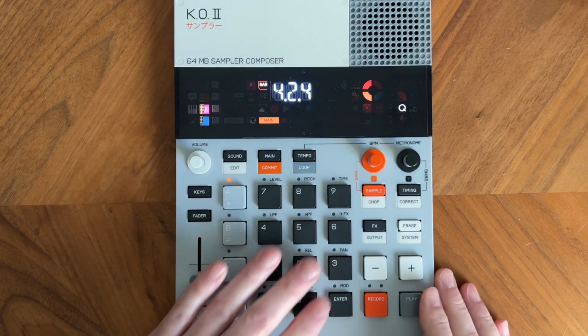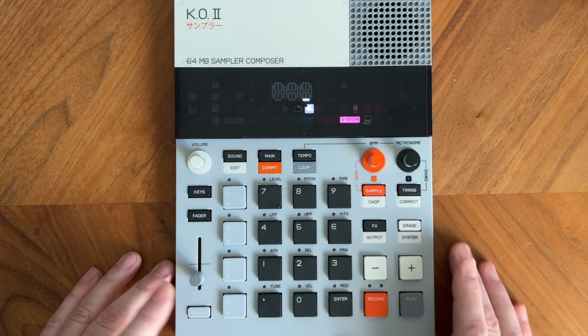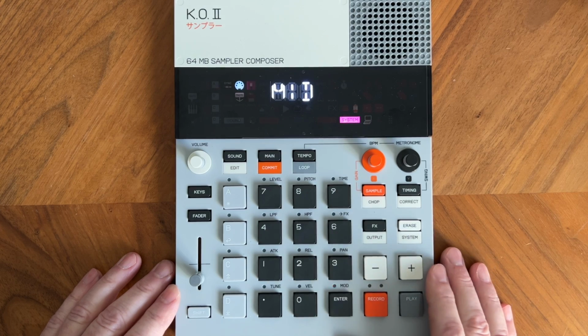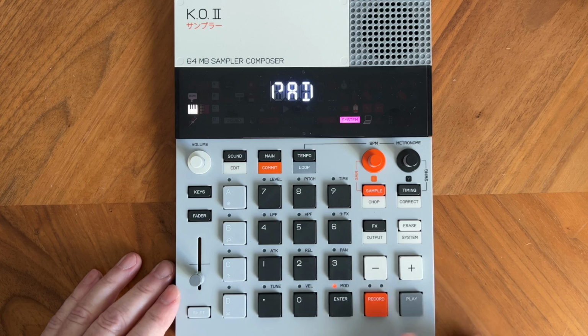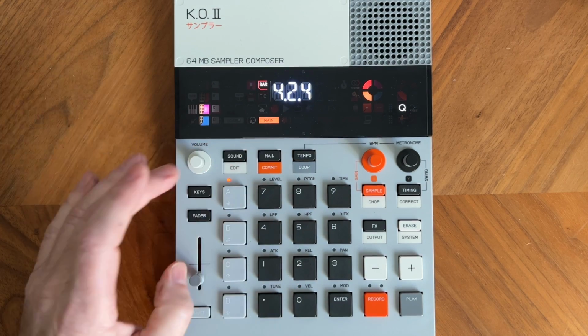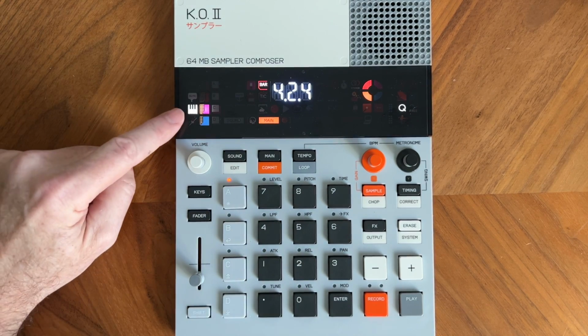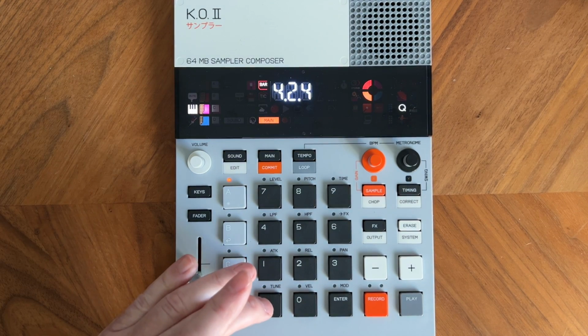Now these pads can be velocity sensitive. By hitting shift plus erase, you can get to some of these menus and then use plus or minus to go to pad, then use enter to go into that. You can play the sounds chromatically, and if I select keys, there's a little keys icon that comes up. And now I can play that chromatically.